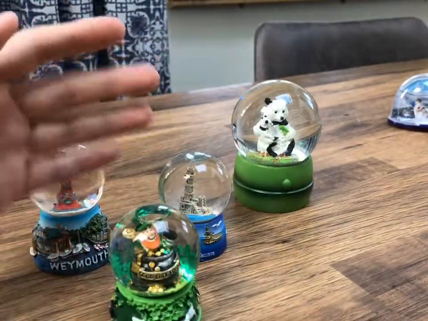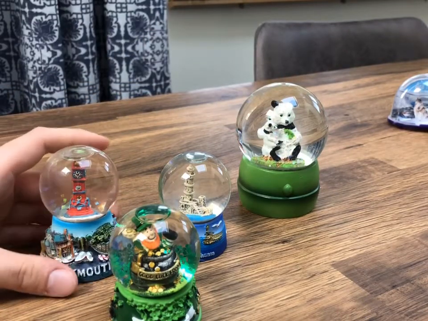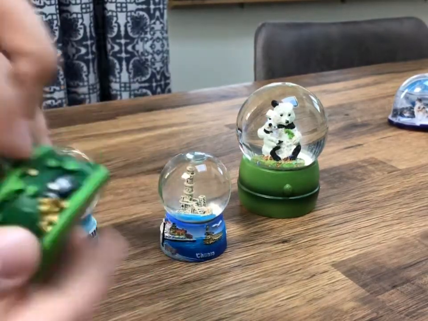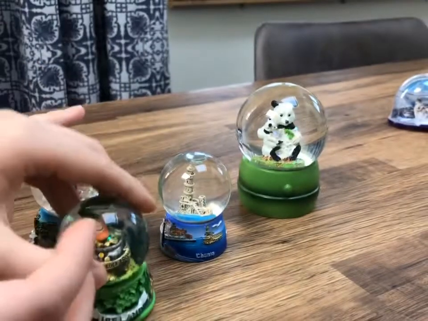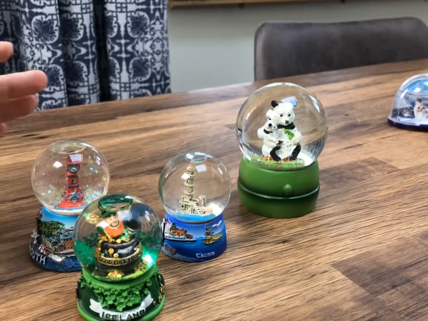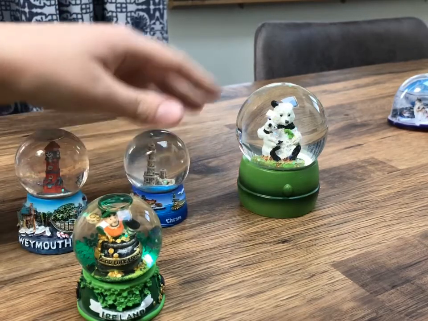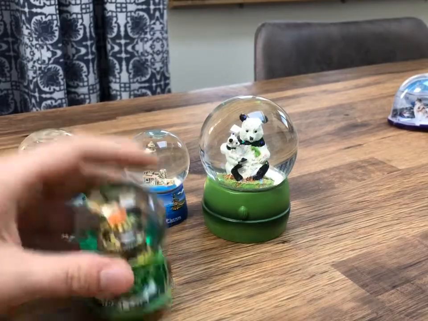Okay, so this one might be a little bit more difficult just because they all mostly have these 3D rims with loads of different patterns on them. So the way I'm going to start classifying these, the first major one, I'm going to go with the glitter tactic again.